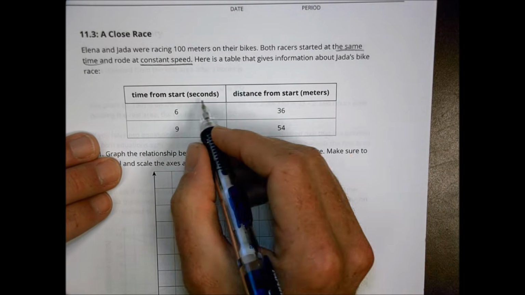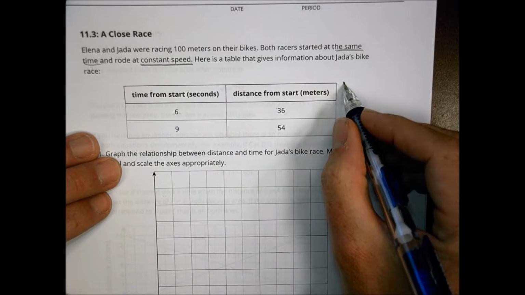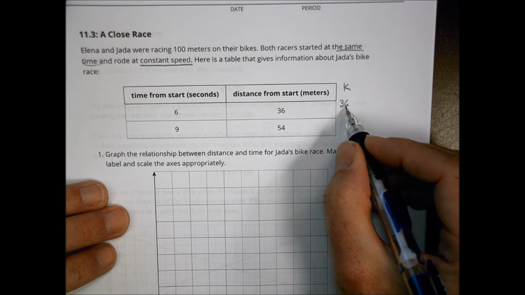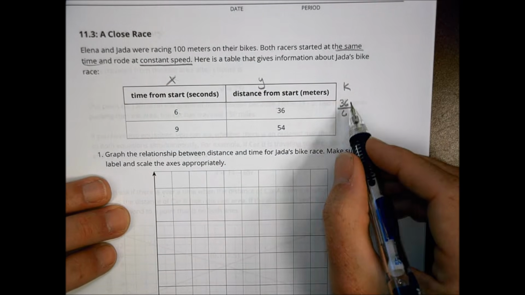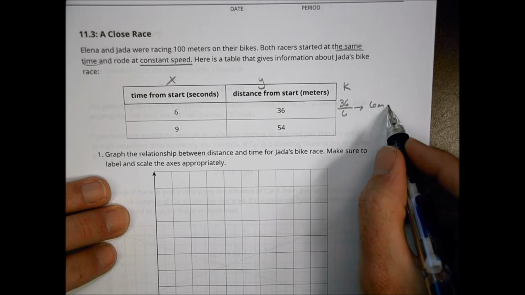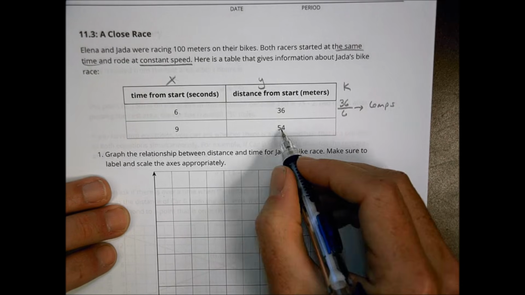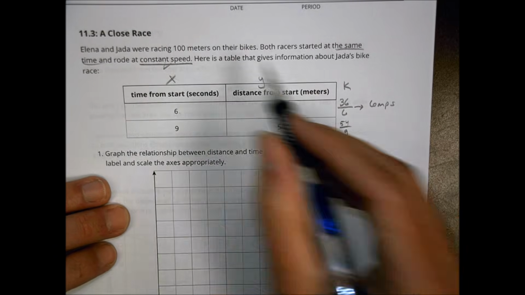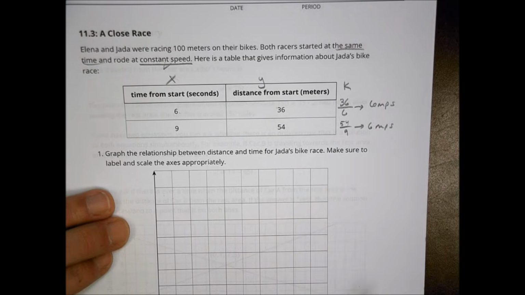So we can see that time from the start, 6 seconds, she'd gone 36 meters. If we wanted to use our constant proportionality idea, we could do 36 divided by 6. Remember, here's our x and our y from before. 36 divided by 6 means she's going at a rate of 6 meters per second. All right? Here, if we do 54 divided by 9, it is a constant speed. We can verify this is also 6 meters per second. That's what we know so far.